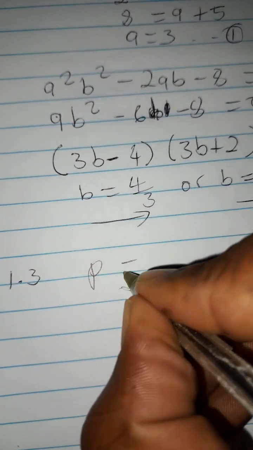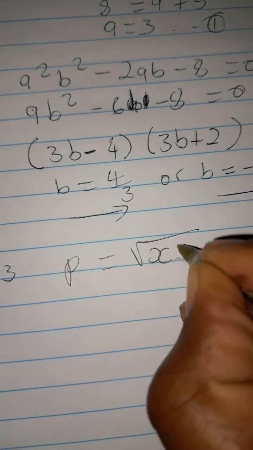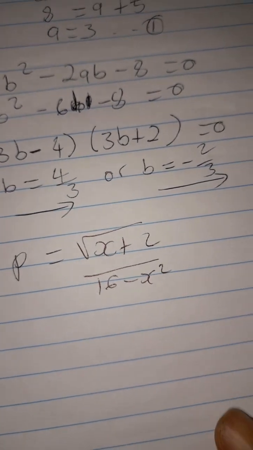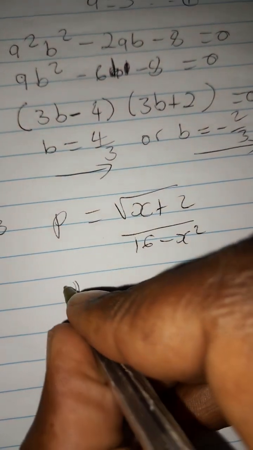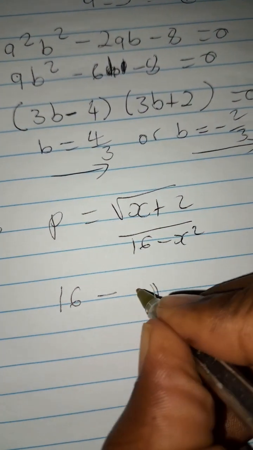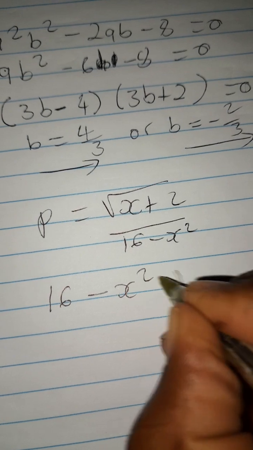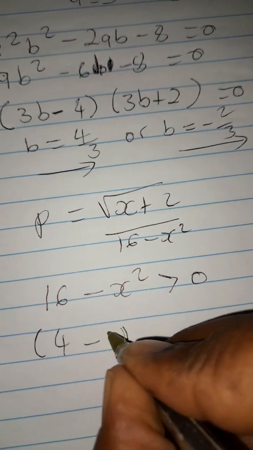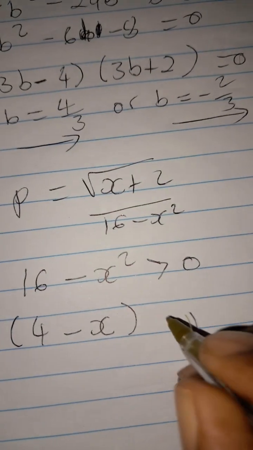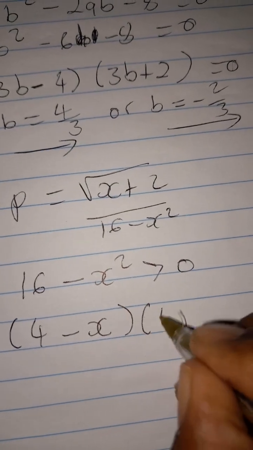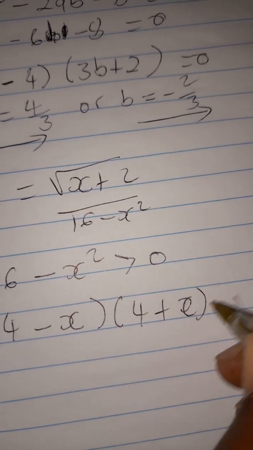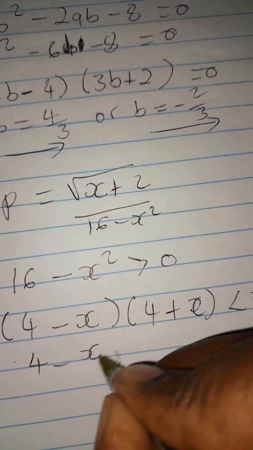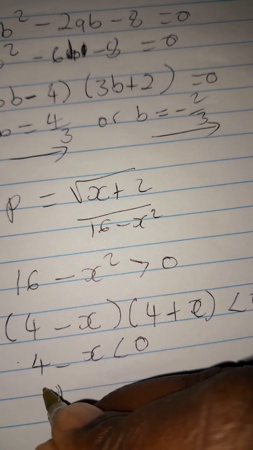Remember that P is equal to root x plus 2 divided by root 16 minus x squared. So it's going to be 16 minus x squared, which is greater than 0. So we are going to have 4 minus x as well as 4 plus x.